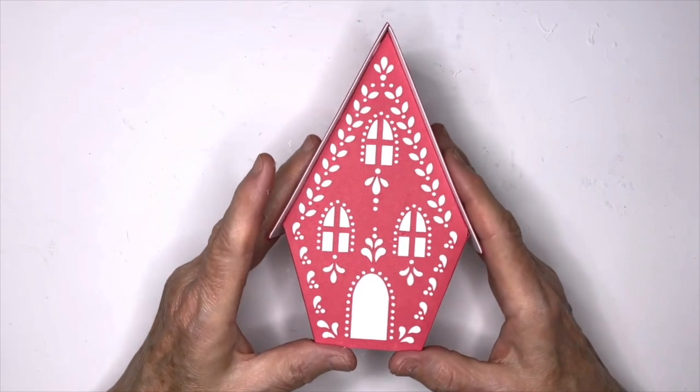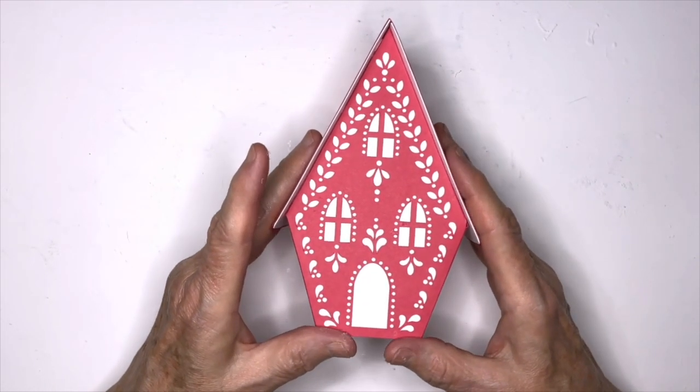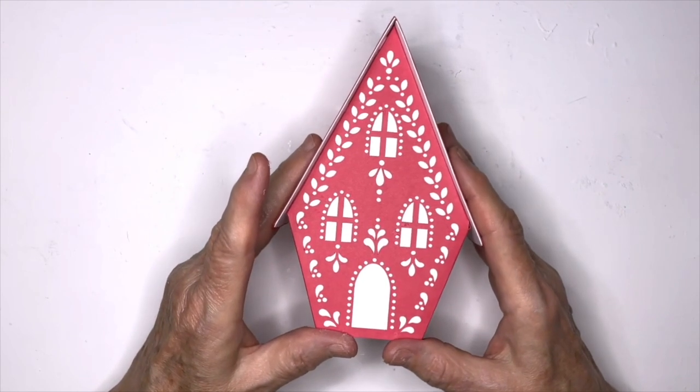Okay, but this is what I call Ginger Gables, and I just think it's a fun little house, and I hope you will join me and make it.